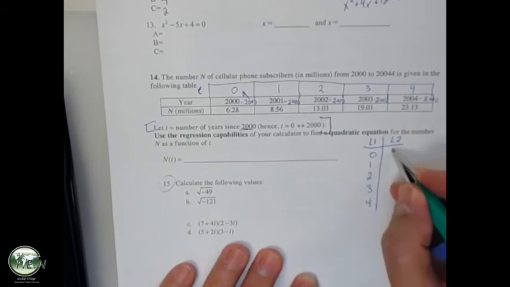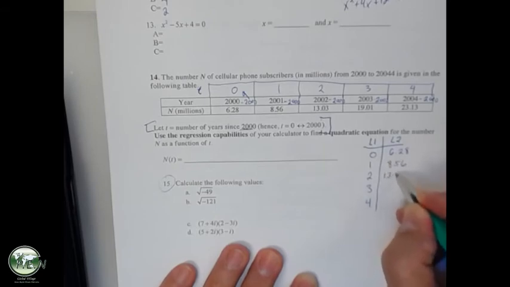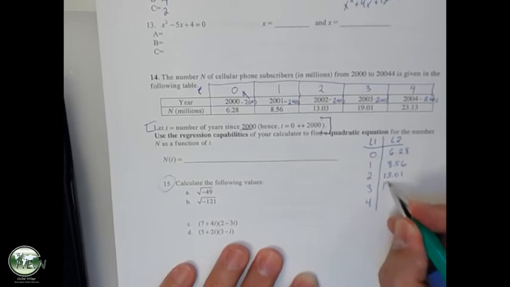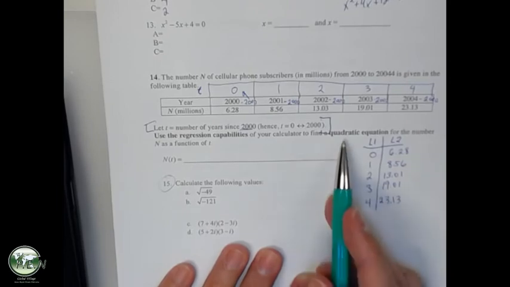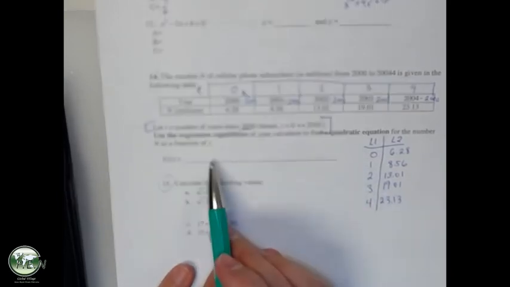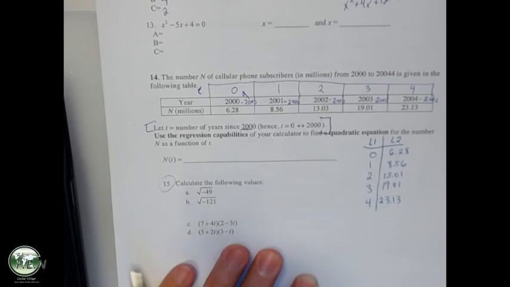And then this 6.28, 8.56, 13.01, 19.01, and 23.13. We're going to put that in. We're going to do quadratic regression. It gives us our quadratic equation, and we're done. Probably could do it in about 4 minutes.